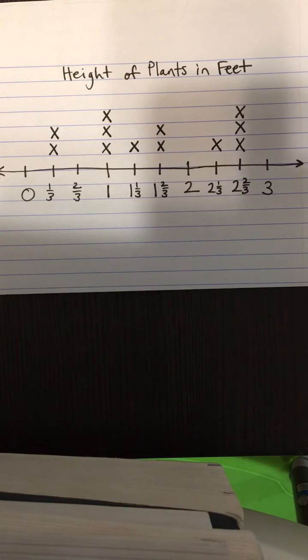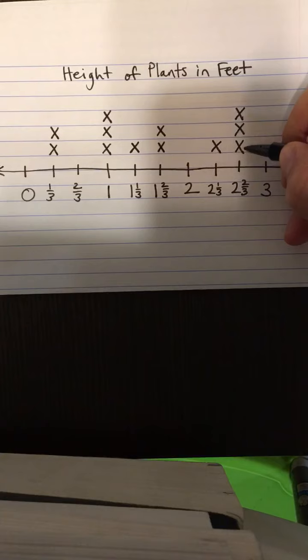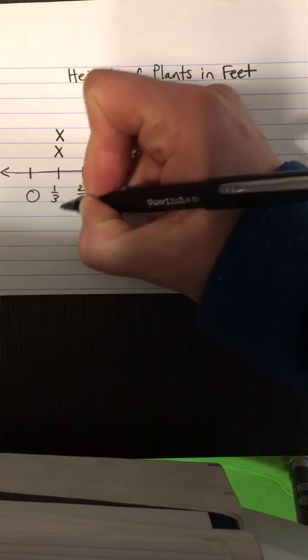What is the difference in feet between the tallest and shortest plant? I'm going to repeat that question. What is the difference in feet between the tallest and shortest plant? So if I look here, my tallest plant is 2 2/3 feet, and my shortest plant is 1/3 of a foot.